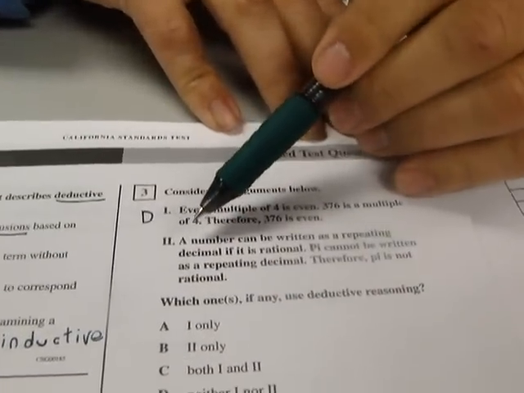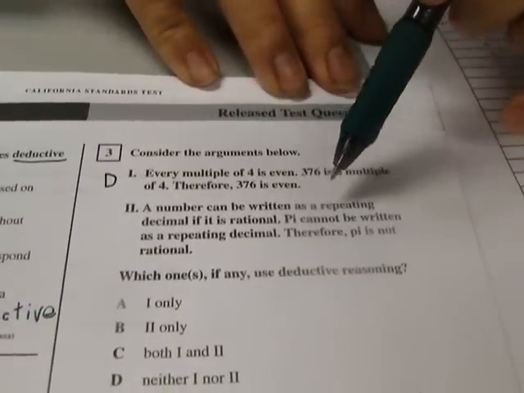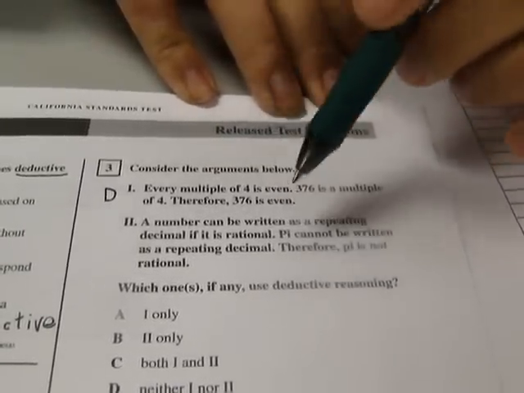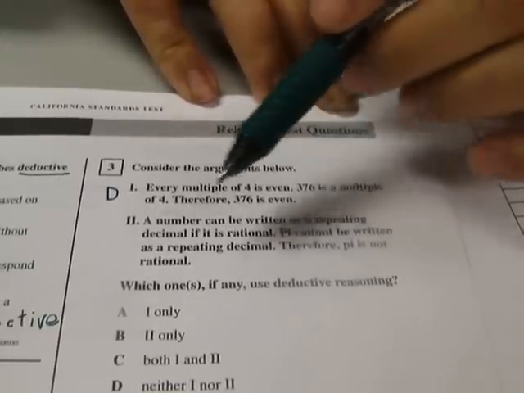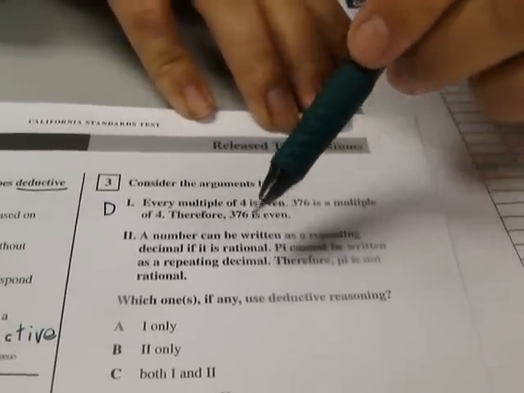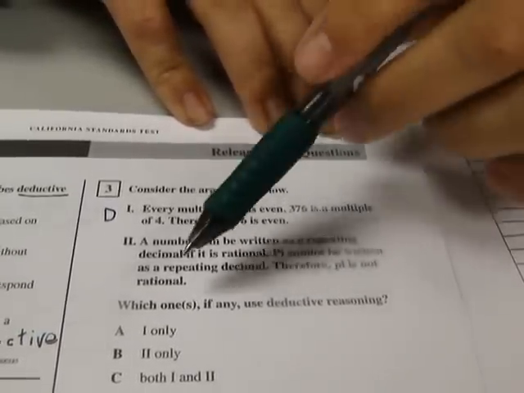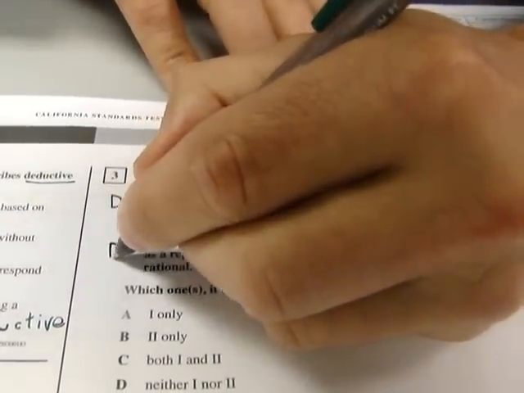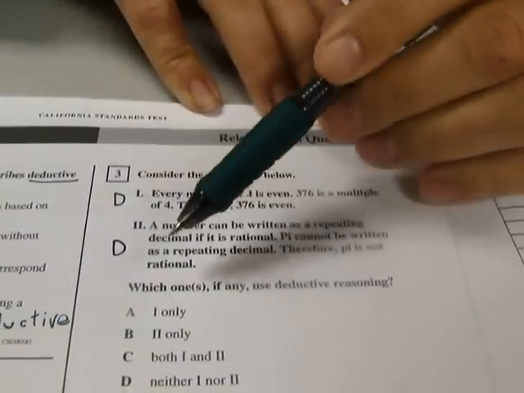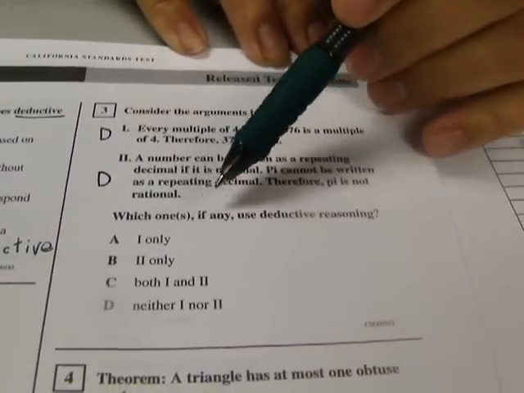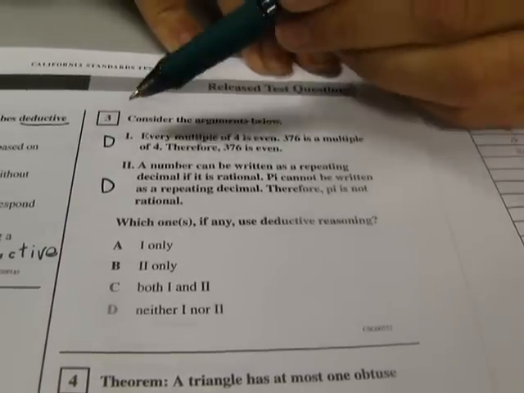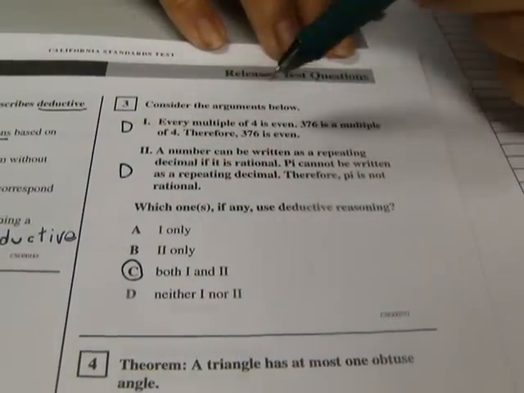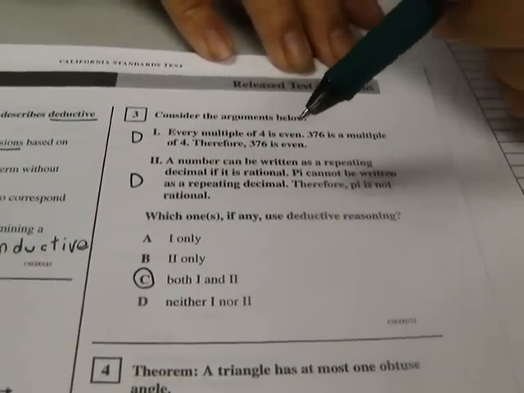Let's look at number 2. A number can be written as a repeating decimal if it is rational. That sounds like a rule. The second one says pi cannot be written as a repeating decimal. That sounds like another rule. Therefore, pi is not rational. A conclusion based on 2 rules also sounds like deductive reasoning. So which ones, if any, use deductive reasoning? They both do. Both 1 and 2 use deductive reasoning because they both use rules to draw a conclusion.